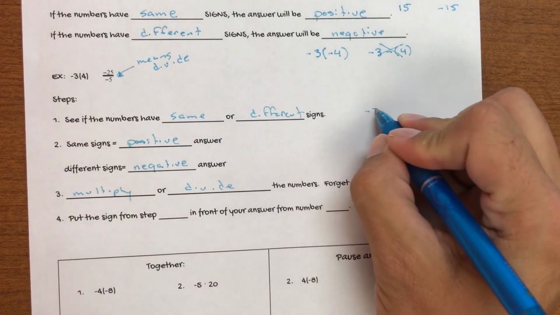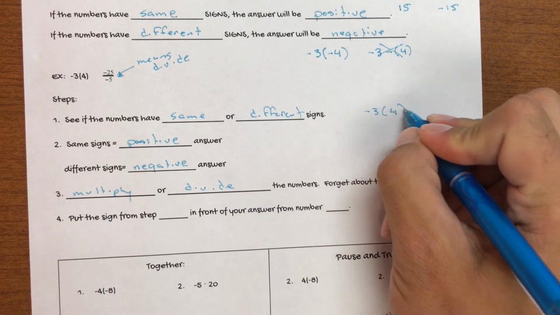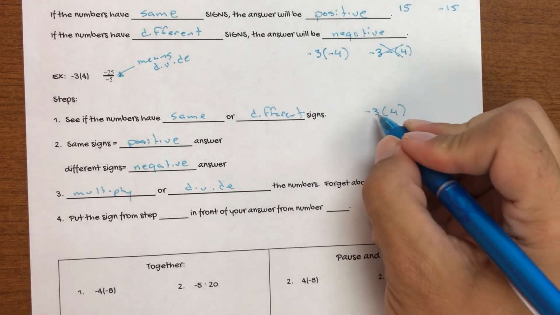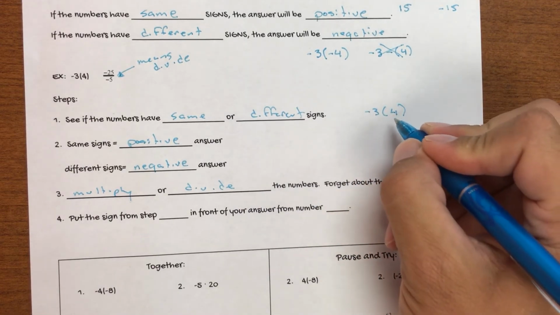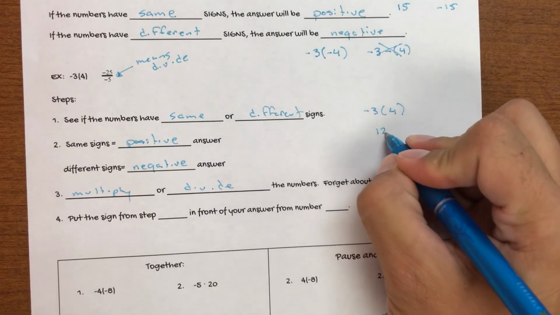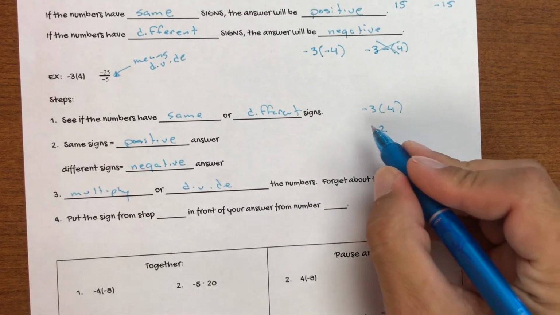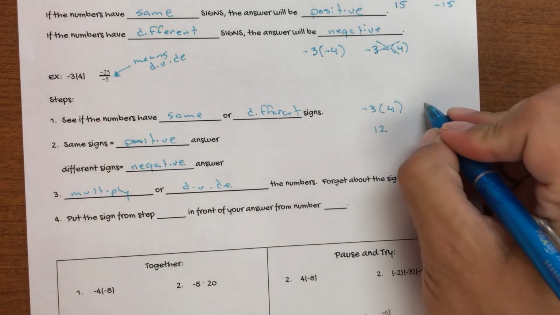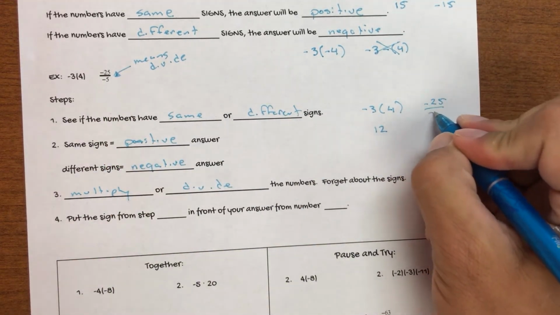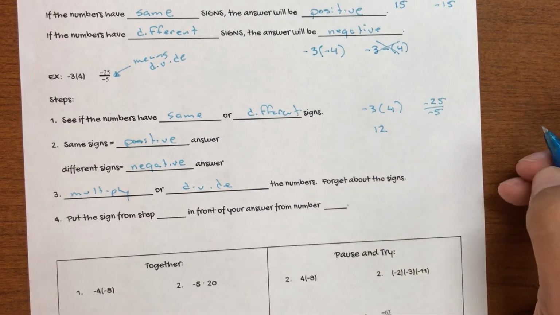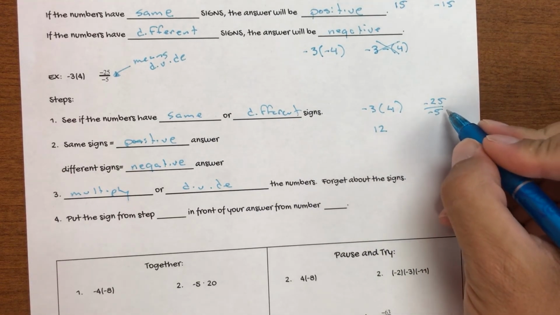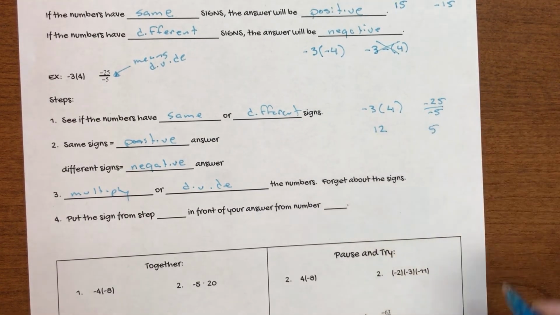I've got -3 times 4. I'm going to ignore the signs for just a minute. 3 times 4, I know that. That's simple. That's just 12. So I'm going to ignore the signs for just a minute, and I'm just going to multiply. And then the same thing with this one. -25 divided by negative 5. I'm going to ignore the negatives for a minute. Just 25 divided by 5. I know that that is 5.